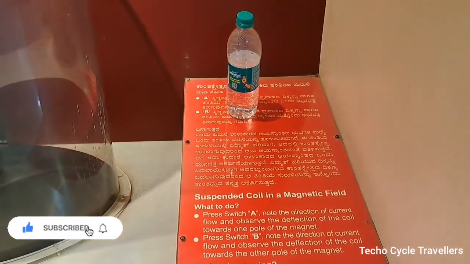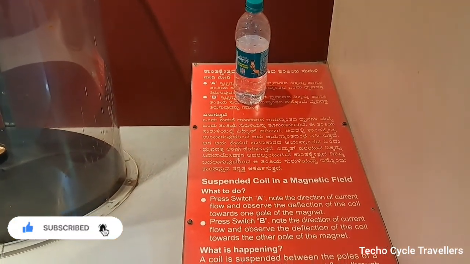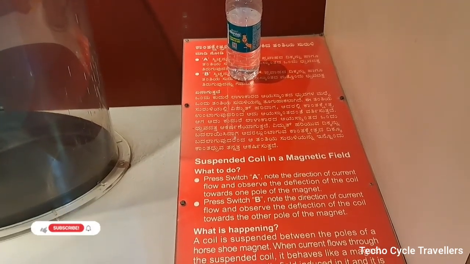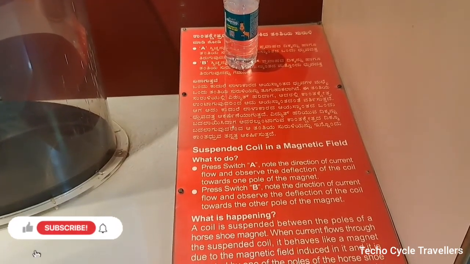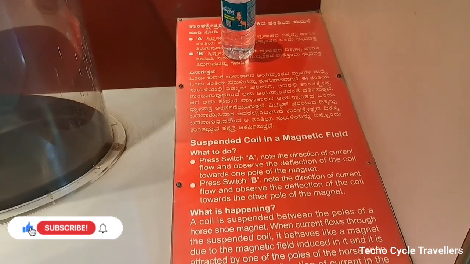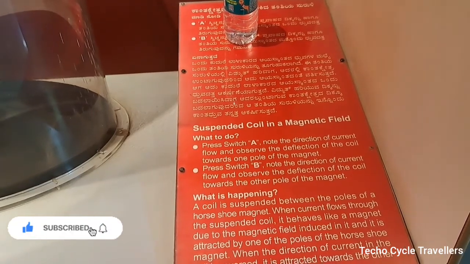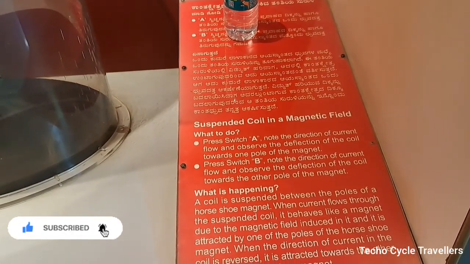Suspended coil in a magnetic field. What to do? Press switch A, note the direction of the current flow, and observe the deflection of the coil towards one pole of the magnet. Press switch B, note the direction of the current flow and observe the deflection of the coil towards the other pole of the magnet. What is happening?